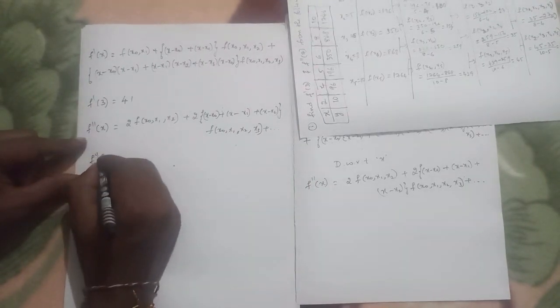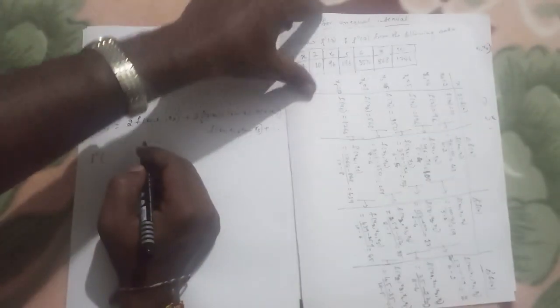So what you have to find out? f double dash of 7.